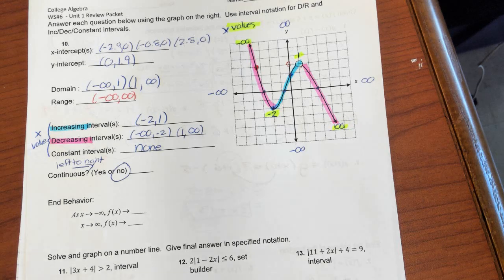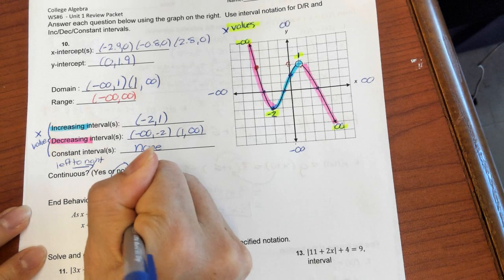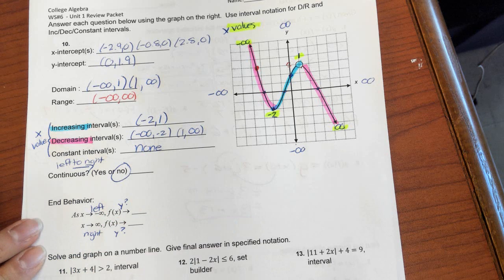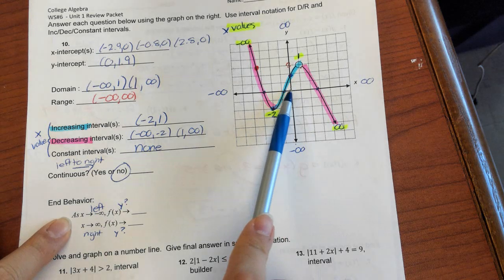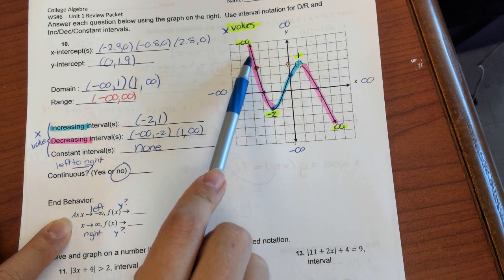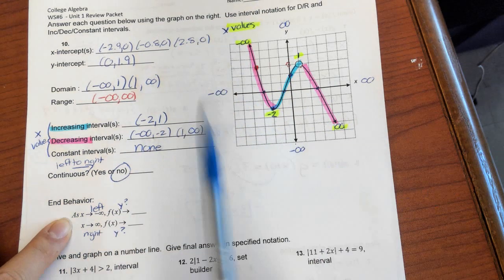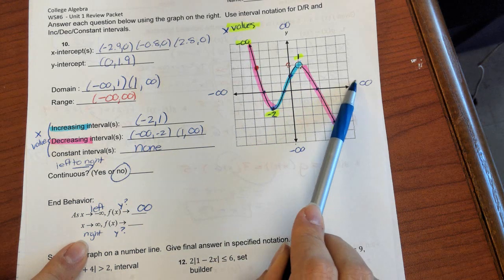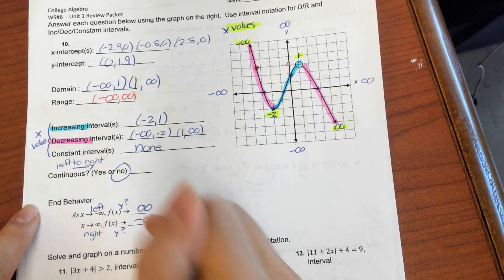All right, lastly, end behavior. End behavior is saying, as x goes to the left, what happens to y? As x goes to the right, what happens to y? It wants to know, is y going up or down? So as x goes to the left, it's following this as I go to the left, which means it is going up, which means it's going toward infinity. As I go to the right for x, my y is going down, which means it is going to -infinity.